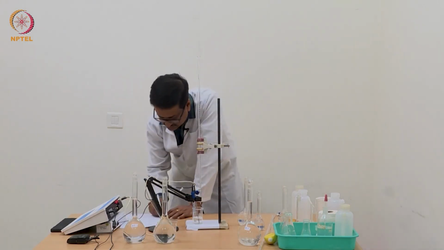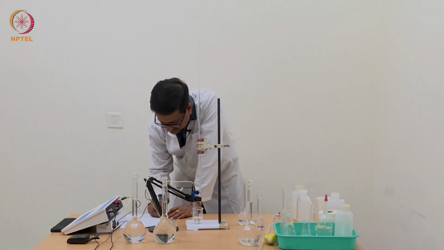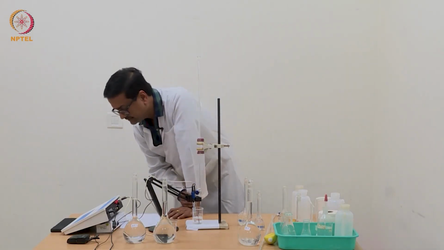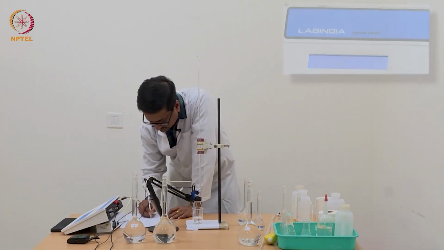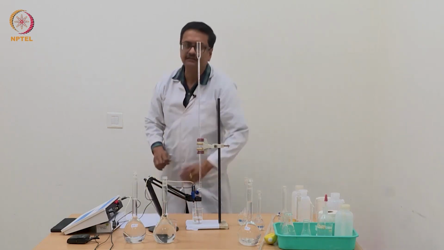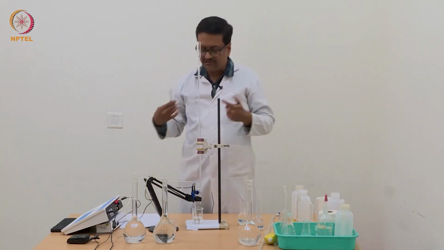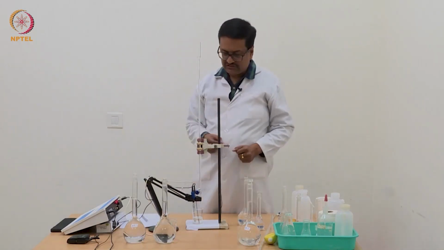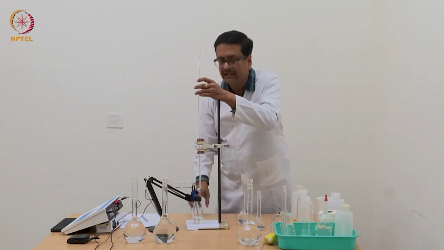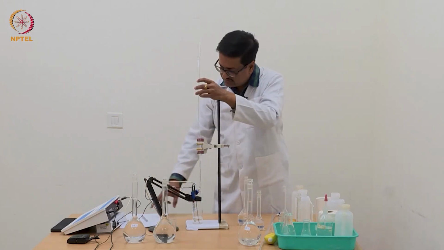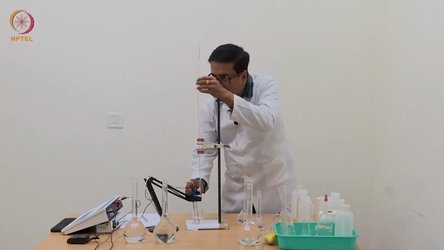Now I have reached 0.60 ml and the pH has now jumped to 3.44. So what you see is that there is a jump in pH by 0.09, which is important. When we plot delta pH versus volume of NaOH, these differences will become evident.